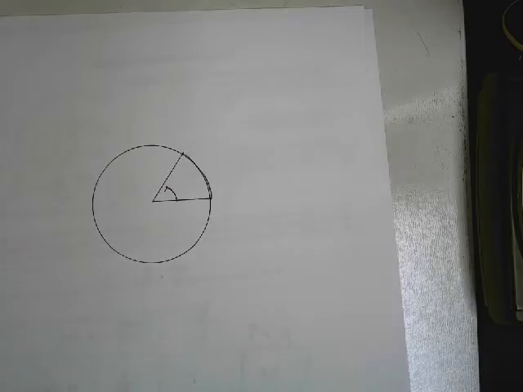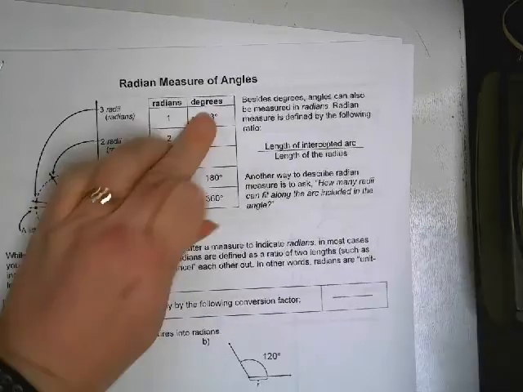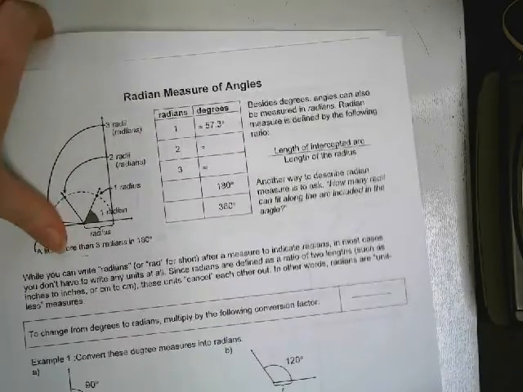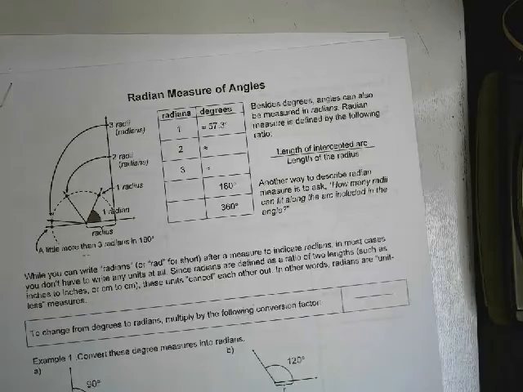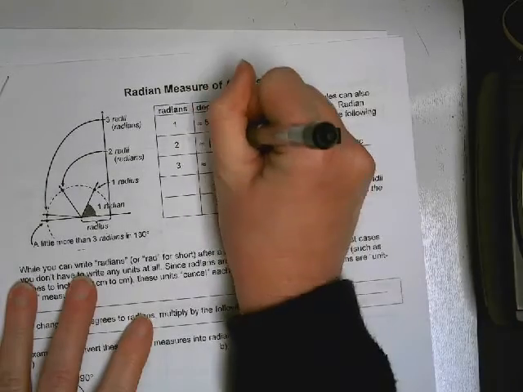Okay. So with that said, if we were to convert a radian to degrees, 1 radian is equal to approximately 57.3 degrees. That's why it's wavy lines. Which means 2 radians is equal to 114.6, because you just double it.